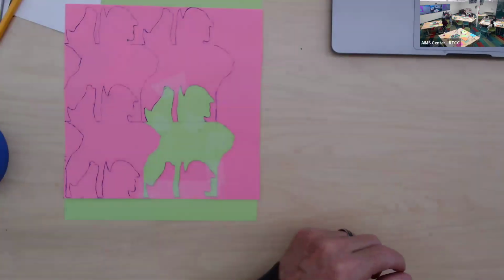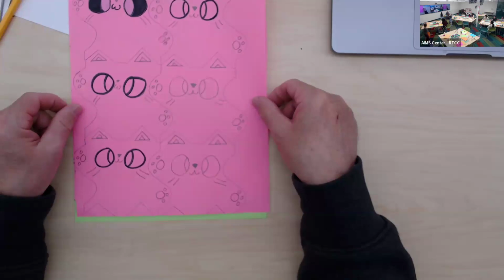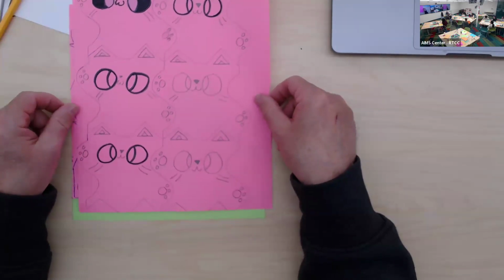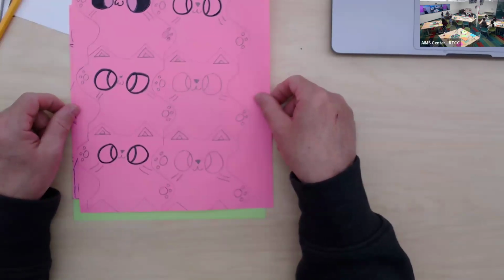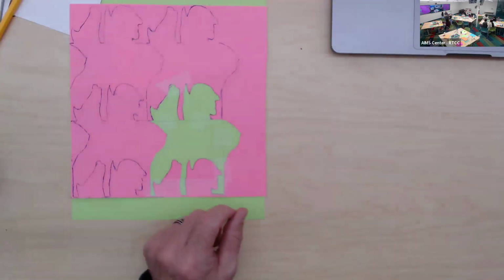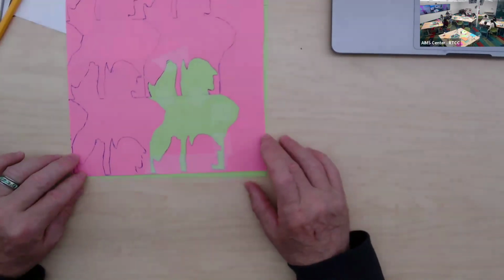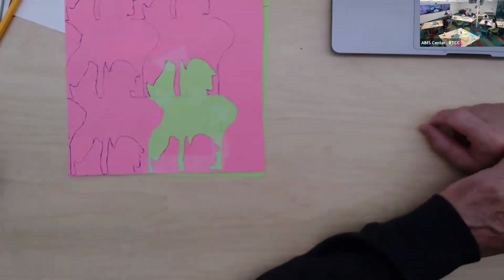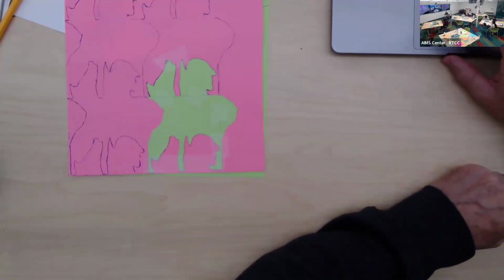Let's show. Oh, look at this. Here is a tessellation. Is a cat. Does the cat have a name? No. Great. Look at that. The ears, the eyes. It fits together perfectly. Yep, that's a tessellation. Love it. Thank you. All right. Any other examples?